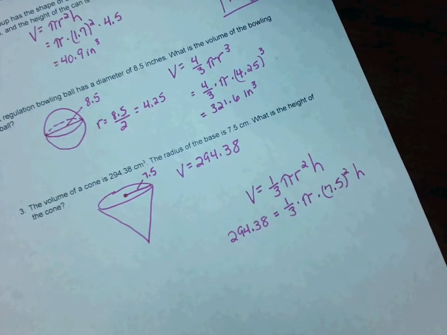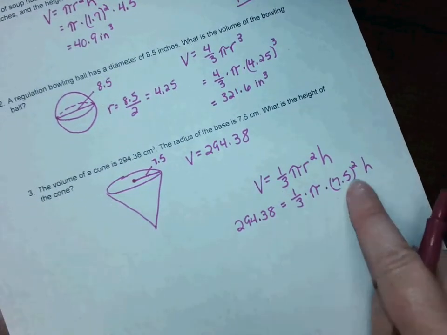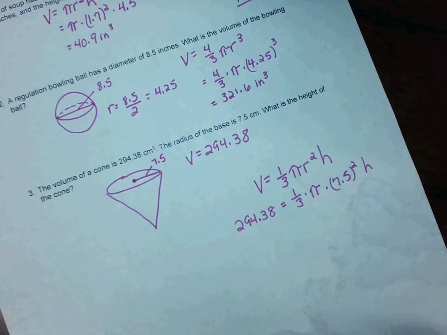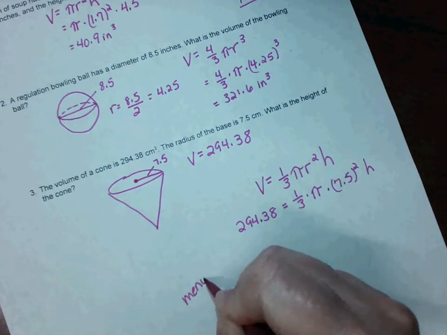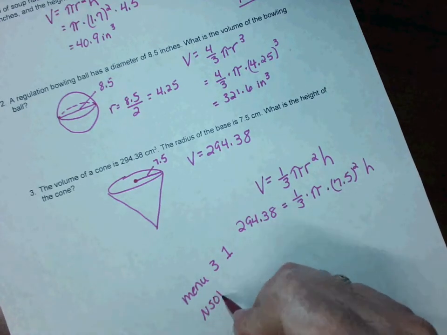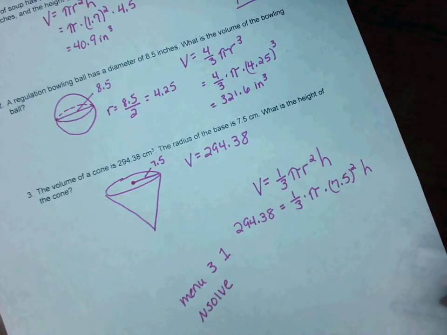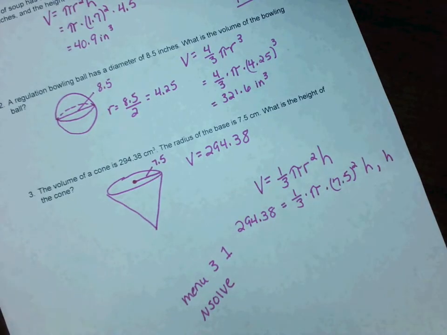The height is what I don't know. At this point, whenever they give you the volume and they want you to find either the radius or the height, this would be a good time to use menu 3-1. This would be a good time to solve this. Okay? So put this into your calculator and do comma h.